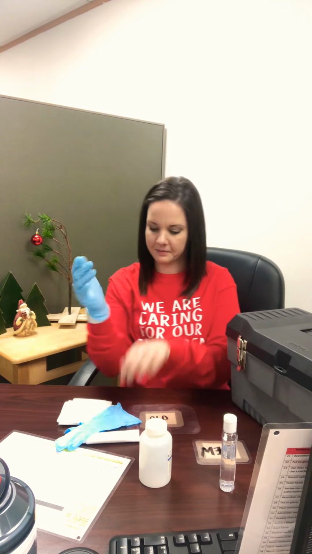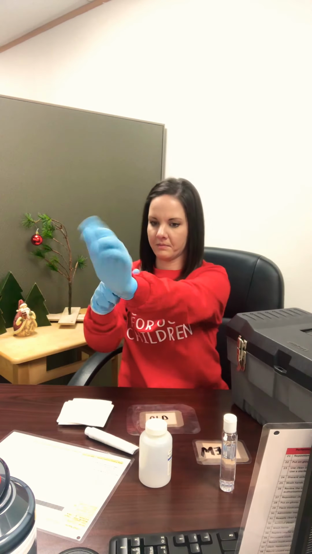So we want to position Joey so that we can change his bandage. We're going to put on our first set of gloves. So the first thing we'll do is remove Joey's old bandage, and we are going to note the thickness, color, and smell of any old drainage. So we're going to throw that bandage away.